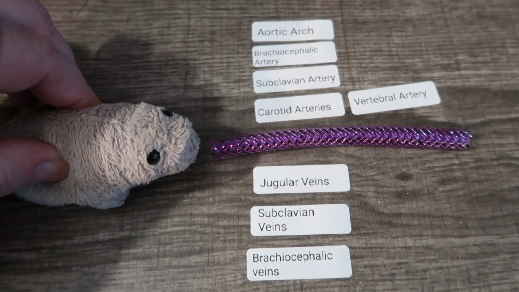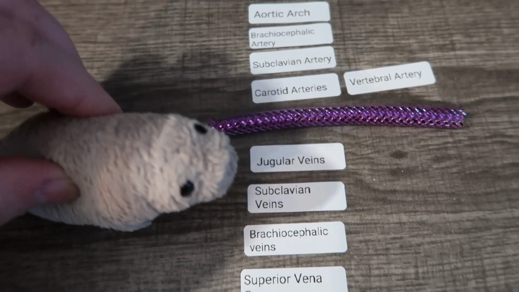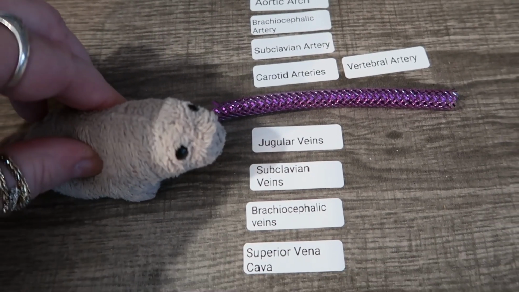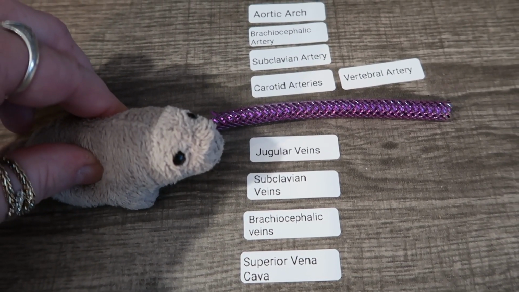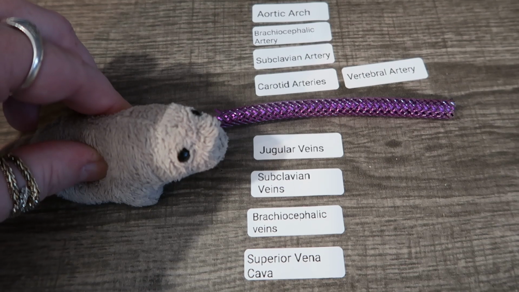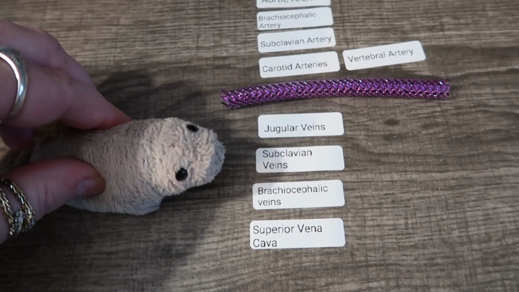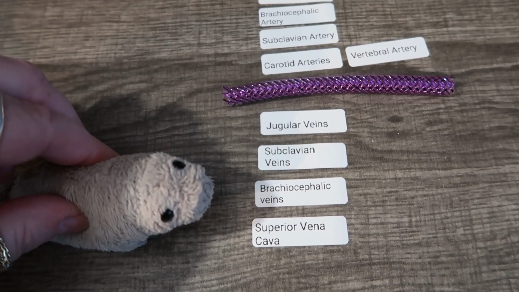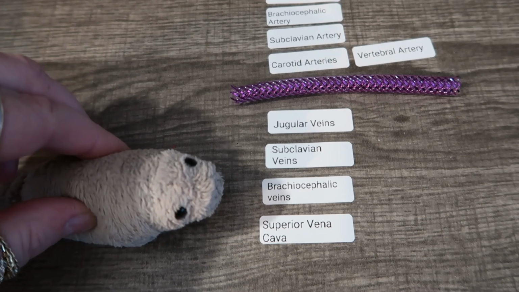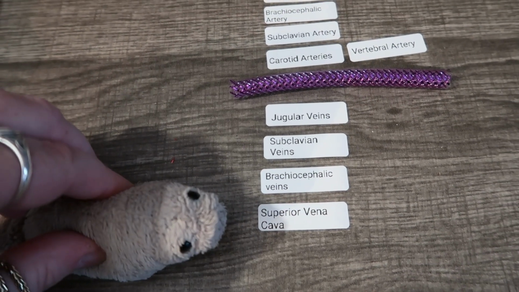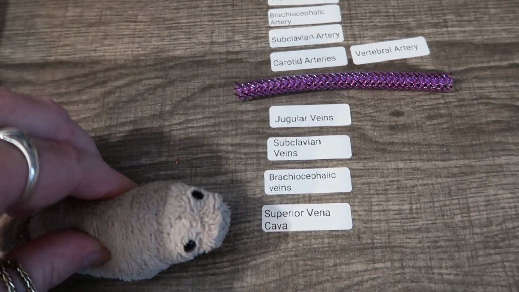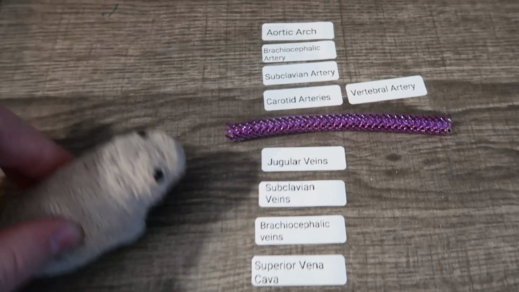Then to go back to the heart, we go through the jugulars. Now I don't have it listed there, but there also is a vertebral vein too. To the subclavian vein, to the brachiocephalic veins, and then we end up in the right atrium coming through the superior vena cava.